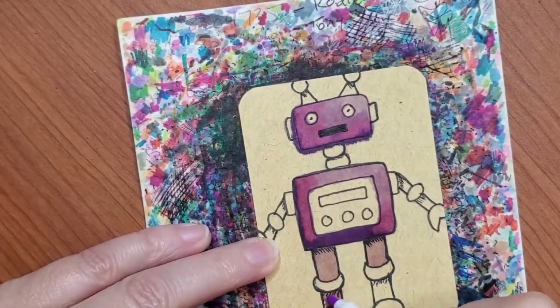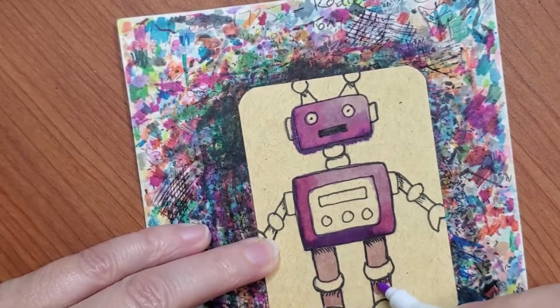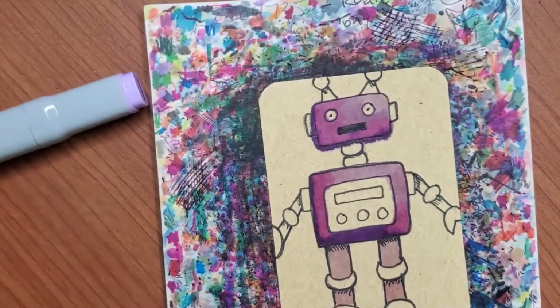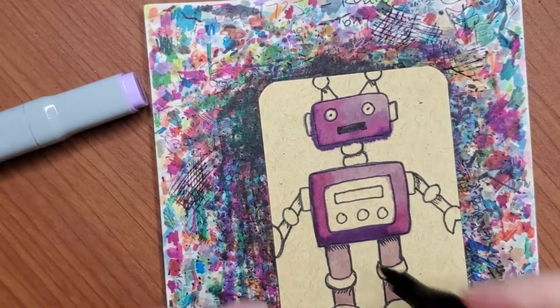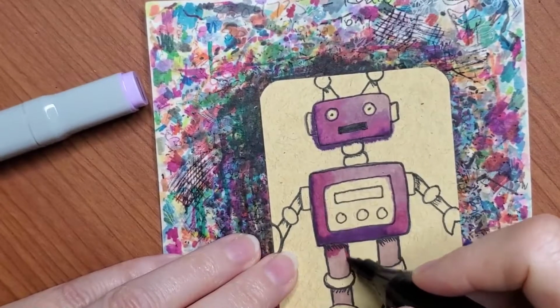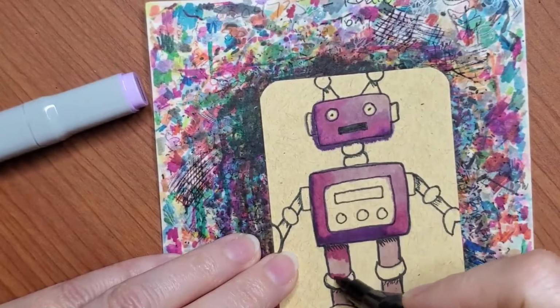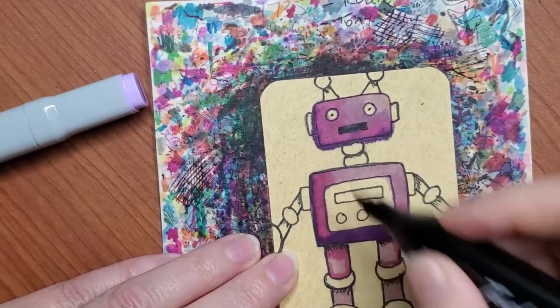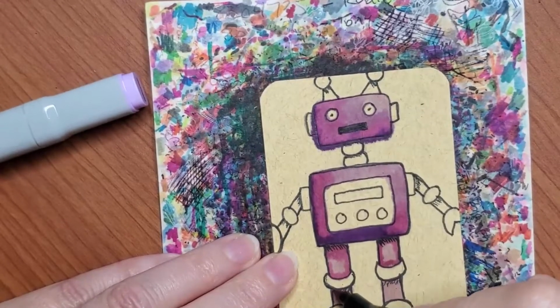But it is what it is. Who knows, maybe I might come up with some kind of cool effect from it. It's kind of like a tie-dye looking vibe going on, which isn't bad. Like, that doesn't really bother me. It's kind of an interesting effect going on.